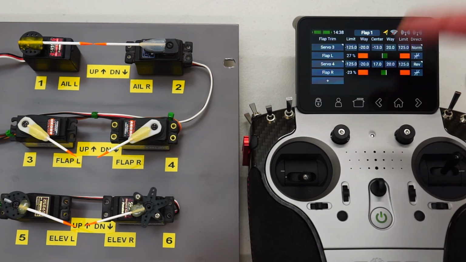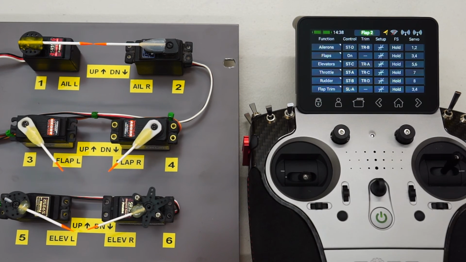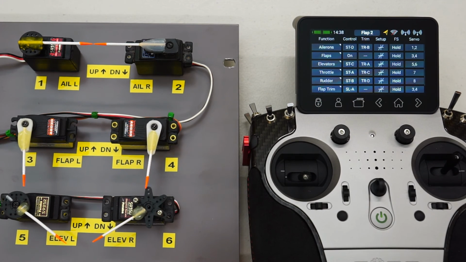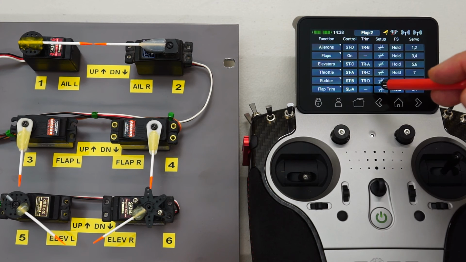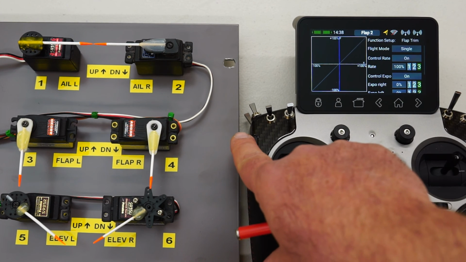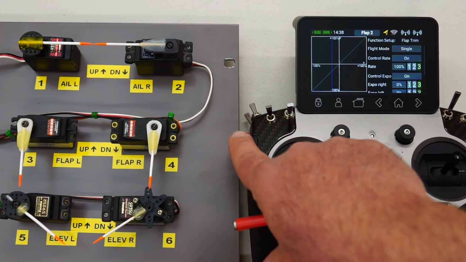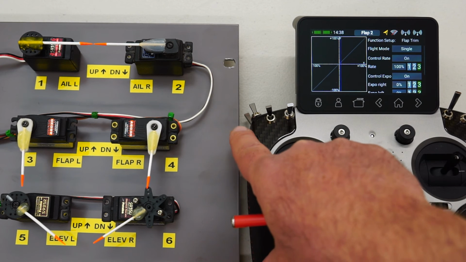Now, obviously, we can go back into the curves again for the rates and for the flap trim in the last position, so our flap landing position, we can set a separate curve for that as well. Again, at the moment, you'll notice it'll overdrive the servos, so go past the 90-degree point slightly. So we've got plus or minus 20%.